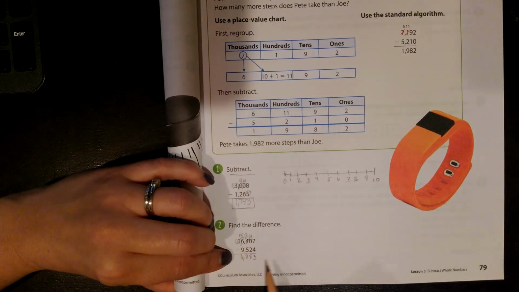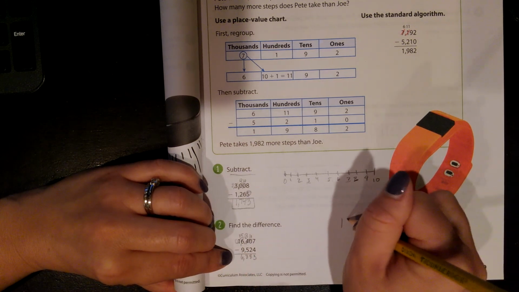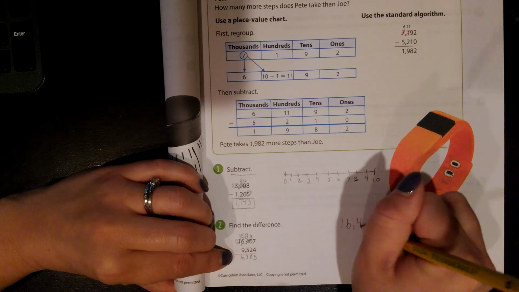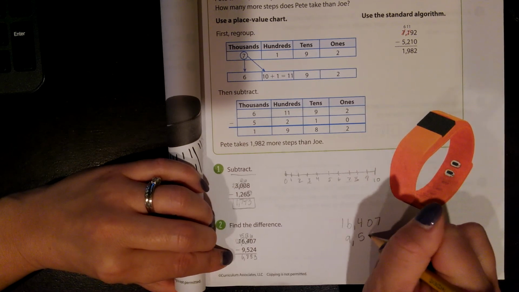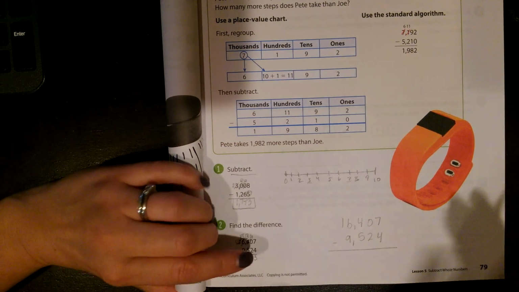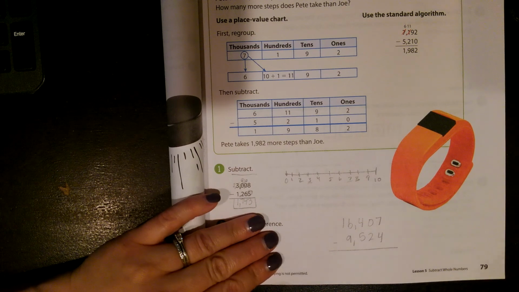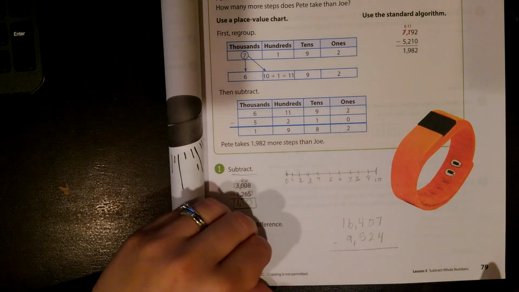This is super tiny. Please, please, please don't be shy. Rewrite it over here. If I was you, I would rewrite it and give myself more room to do the work. Okay? And if you don't want to do it here, grab lined paper and do it there. Okay, this is tiny. That was hard for me to write that small.